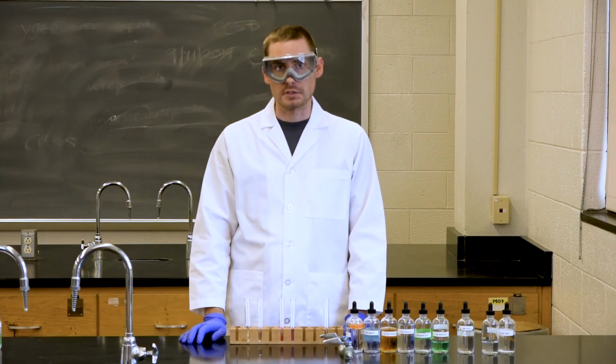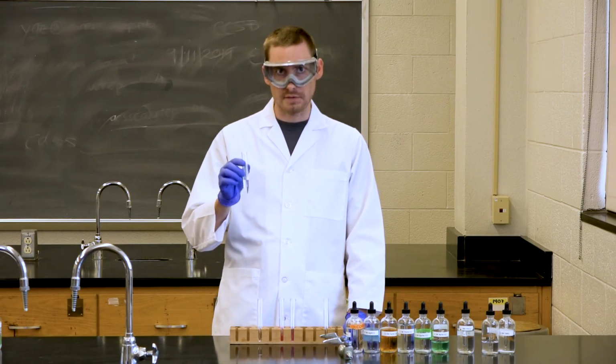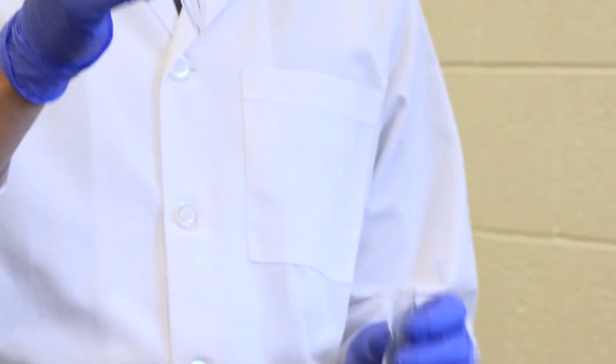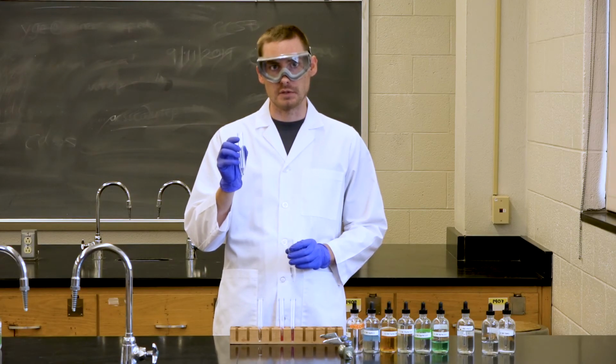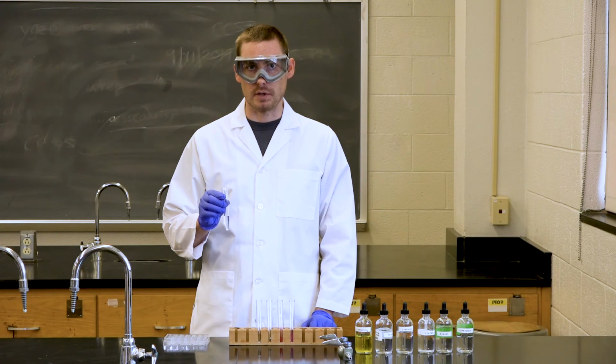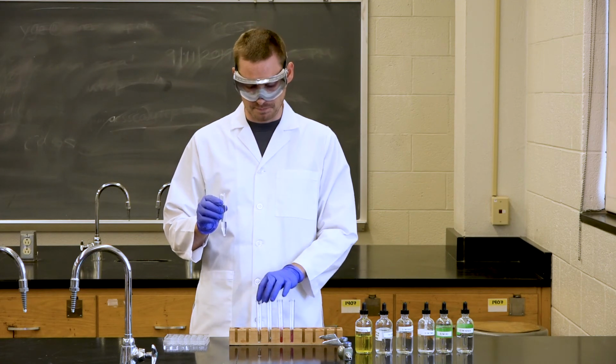Once we have removed the solution from the hot water bath, we can then pour off the liquid into a new test tube. This will keep the solid in this test tube, which we know is silver chloride. So once we've removed this from the centrifuge, we can now decant or pour off the liquid from the solid precipitate that is then centrifuged to the bottom.